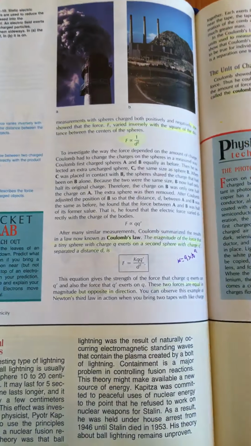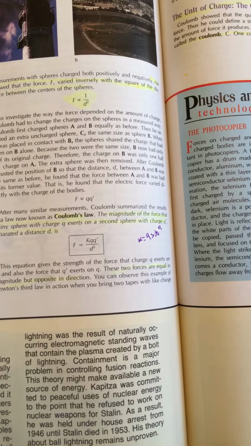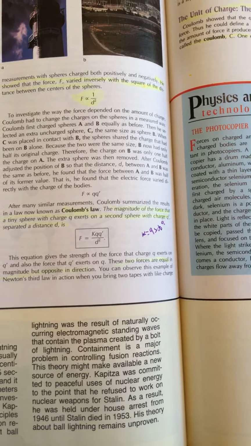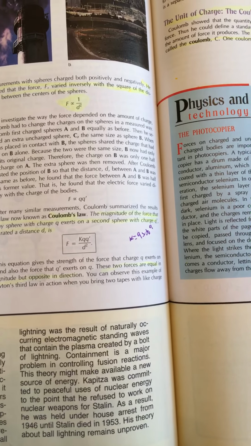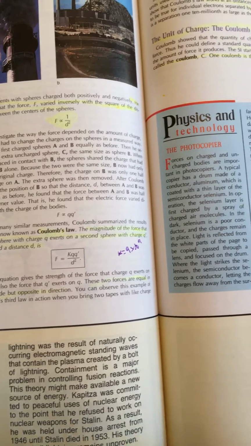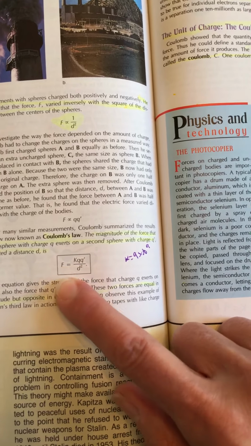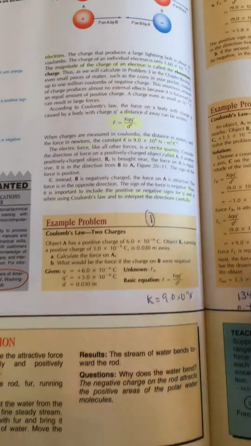All right, so let's look at a problem. Coulomb's law, 2 charges. Let's talk about what is Coulomb's law. I got all excited about it, didn't tell you what it is. It's the magnitude, remember that means strength, of the force that a tiny sphere with charge Q, Q is the symbol for charge, exerts on a second sphere with charge Q prime, so that's our Q's, separated by a distance d, which is squared, and that K is a constant, and it's what is the force. All right, so that's Coulomb's law. We're going to figure out this force.